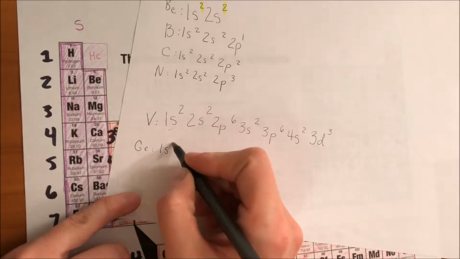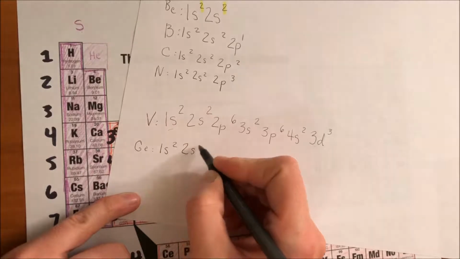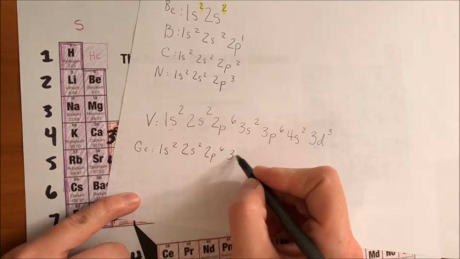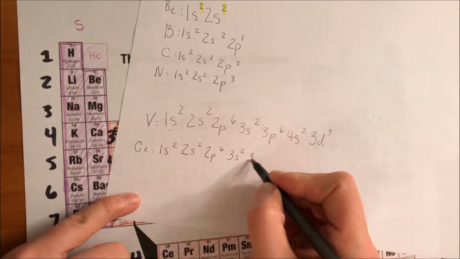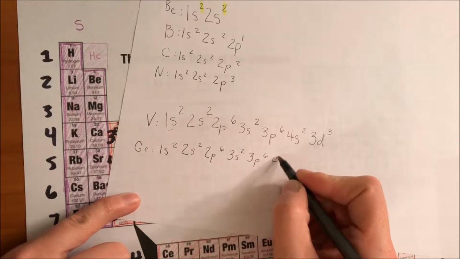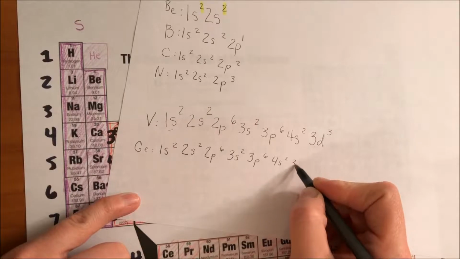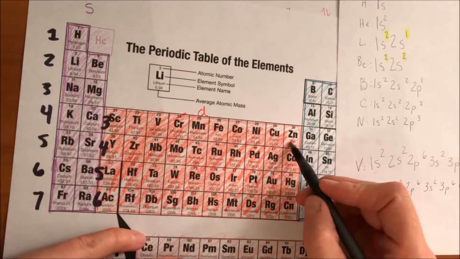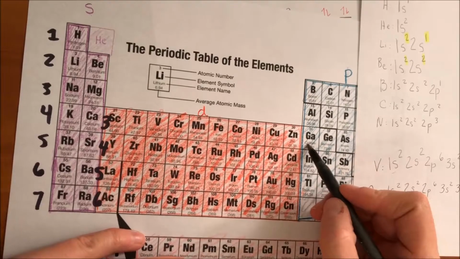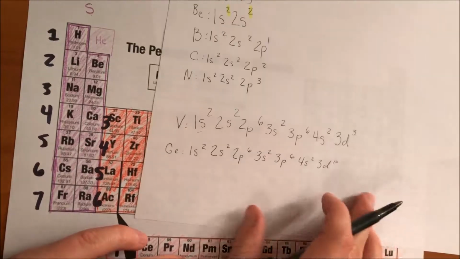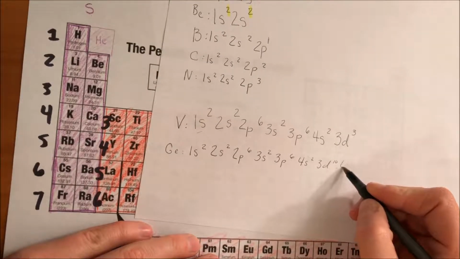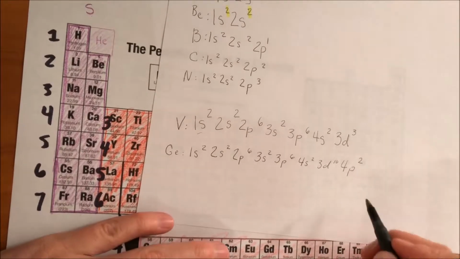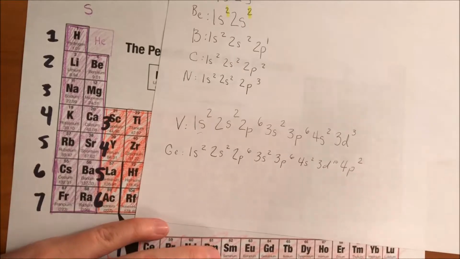So we went through the 1s2, 2s2, 2p6, 3s2, 3p6, 4s2. We had all 10 electrons in the 3d, so that got us up to here. And then we're 1, 2 elements into the 4p, so we'll denote that as a 2.